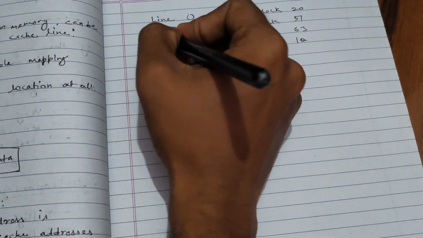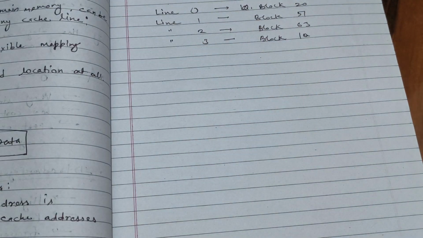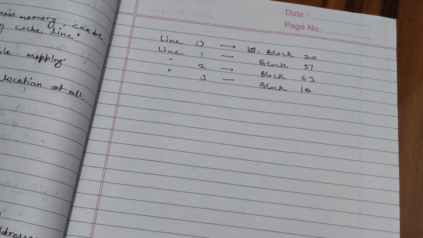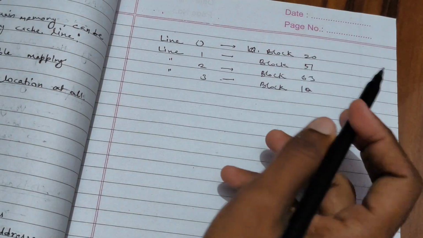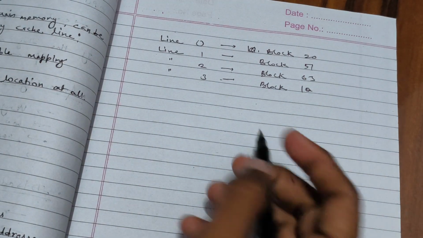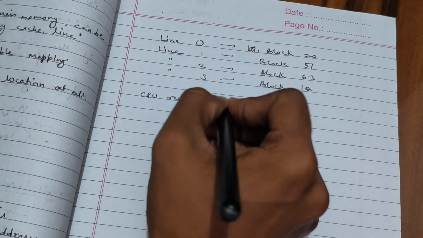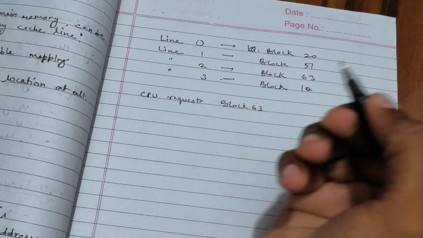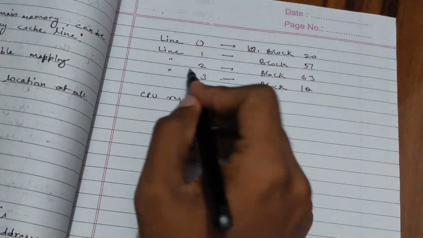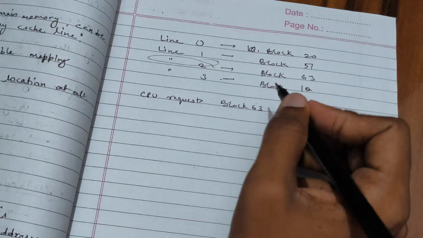Cool. So the 4 cache lines have been storing these main memory blocks. Now if the CPU requests block 63, then voila, it is here at cache line number 2.